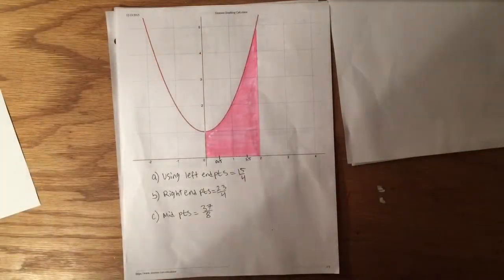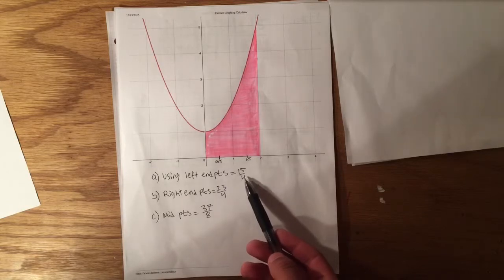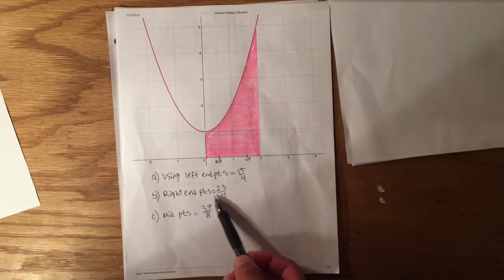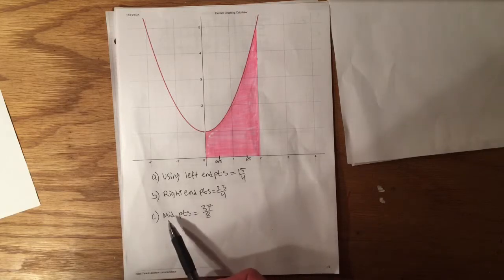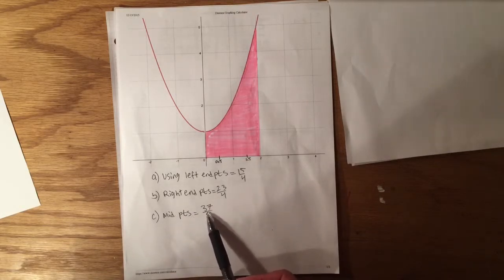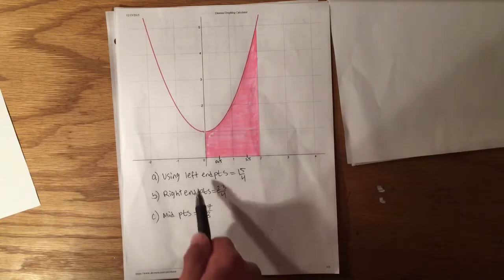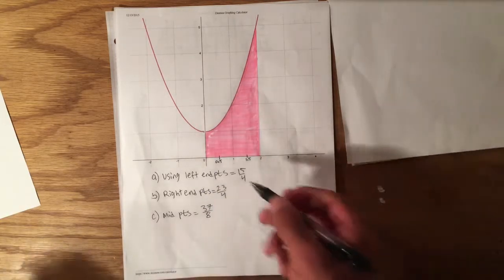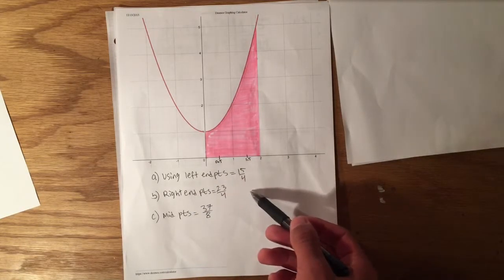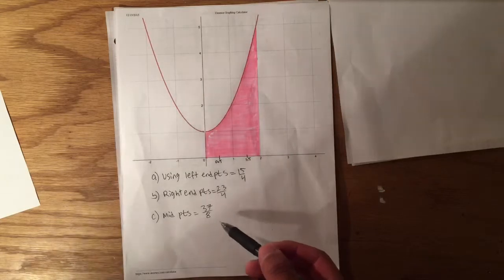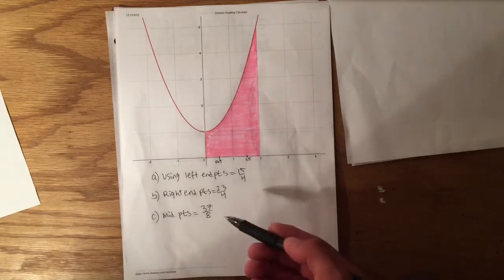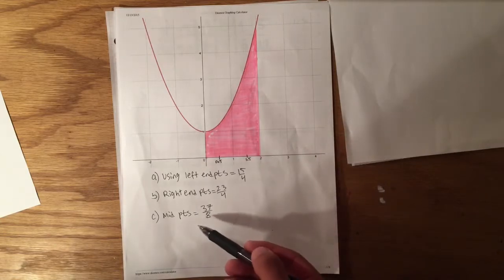So to conclude, for the estimates of this area, the shaded region in pink, using our left endpoints we got an estimated area of 15/4. Using our right endpoints, we got 23/4. And using our midpoint values, we got an estimated area of 37/8. So all of these are estimates, but using the left endpoints is an underestimate. Using your right endpoints is an overestimate, and your midpoint values may or may not be close to what it actually is, but it is still an estimate.